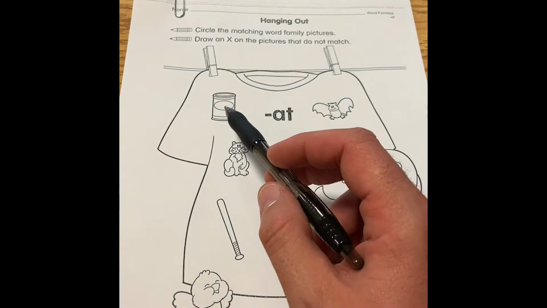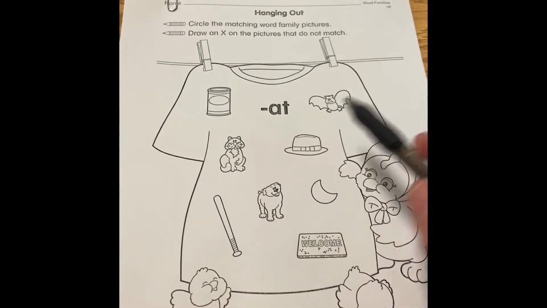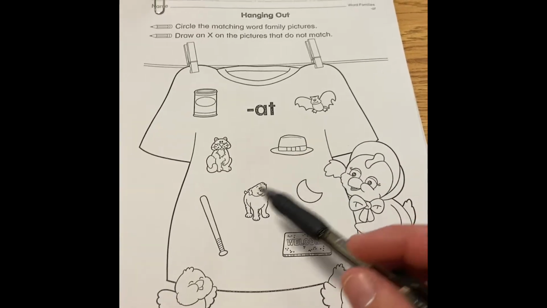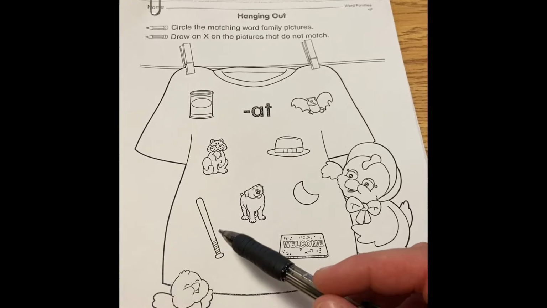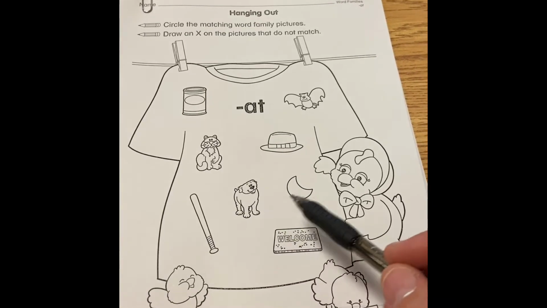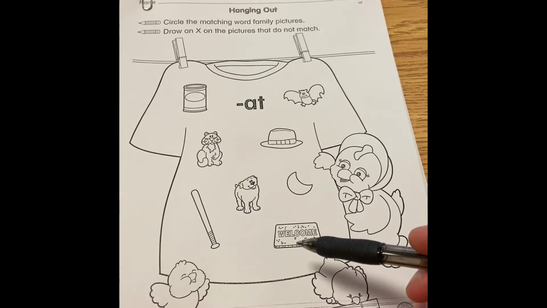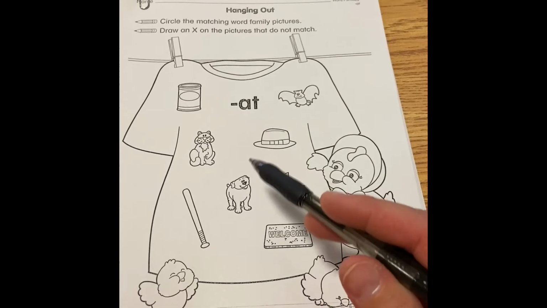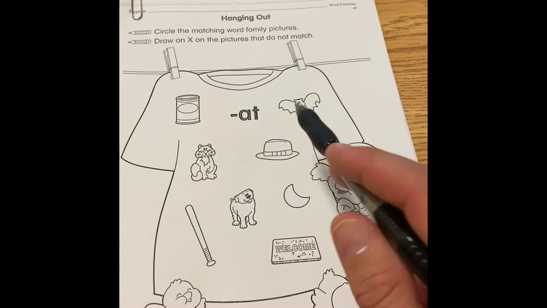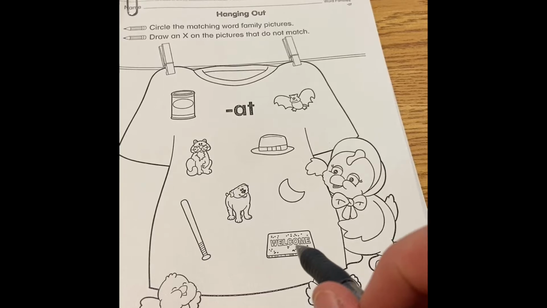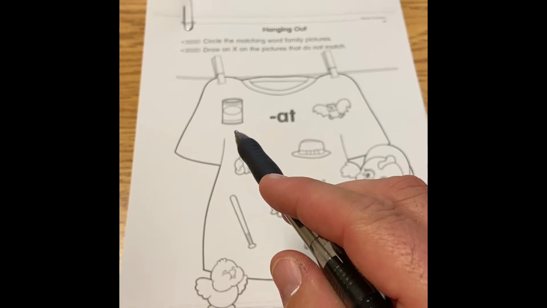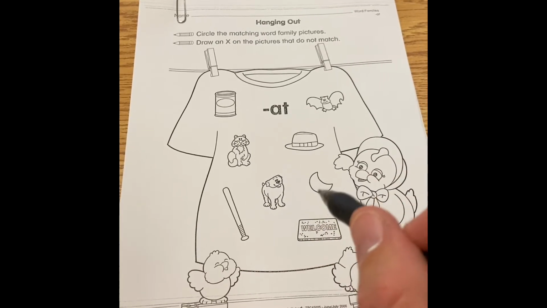So we have can, we have bat, we have cat, we have hat, we have bat, we have dog, we have moon, and we have mat. So I wonder which ones make the at sound at the end of our pictures here. Now remember we circle the ones that make the at sound, and then we're going to put an X on the ones that don't. Okay? That is that paper for today.